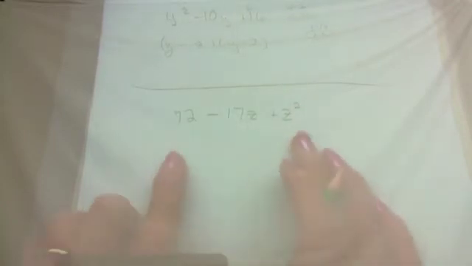Alright, so today, last night you practiced these, hopefully you're getting a little bit better at them. Now they're going to add just a couple of little twists, but no worries in that. So we have 72 minus 17z plus z squared. Now this one is just written backwards. The z squared is over here, but we're going to leave it like this.